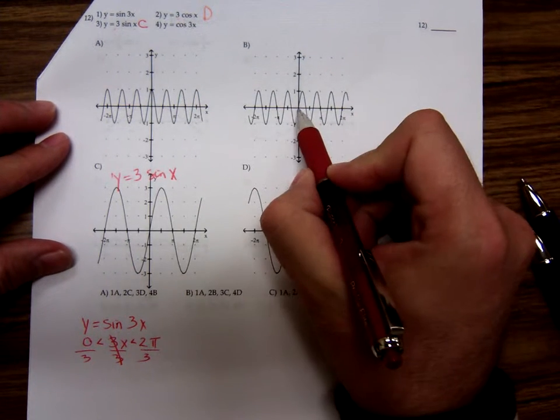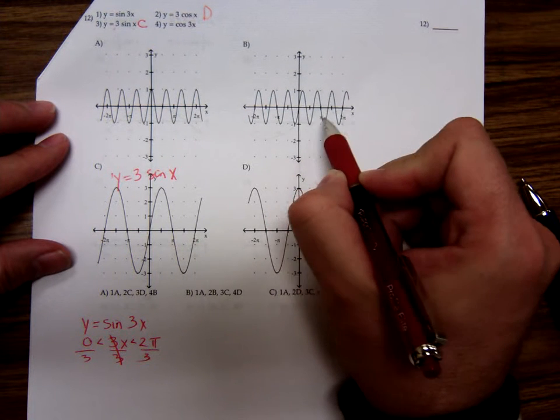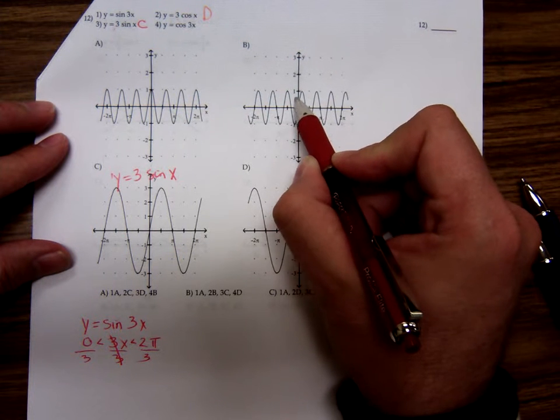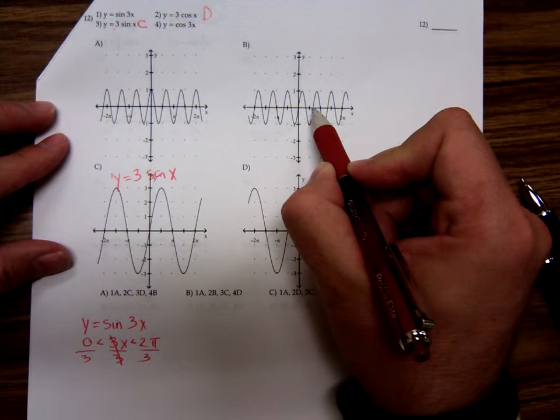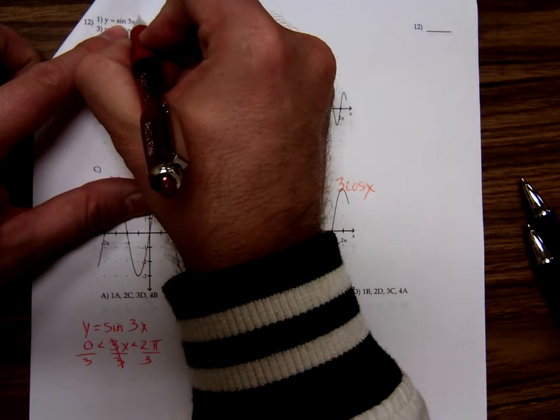So which one of these has this shape going from 0 to 2 pi over 3? I'm thinking it's this one. Look at this. It makes one cycle. See, right here is pi. So 0 to 2 pi over 3, making one cycle. So this is B.